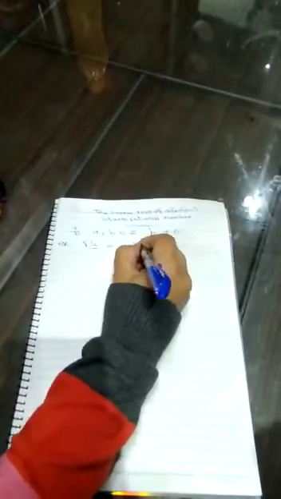For example, if I want you to find the square root of number 4, we search for a number. If we multiply it by itself, the result will be 4. It's 2 because 2 times 2 equals 4, or 2 power 2 equals 4. So the square root of 4 is 2.